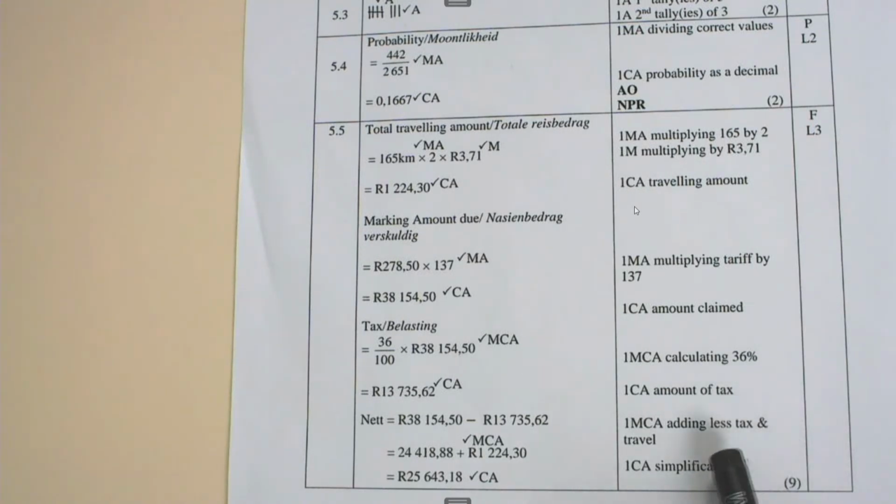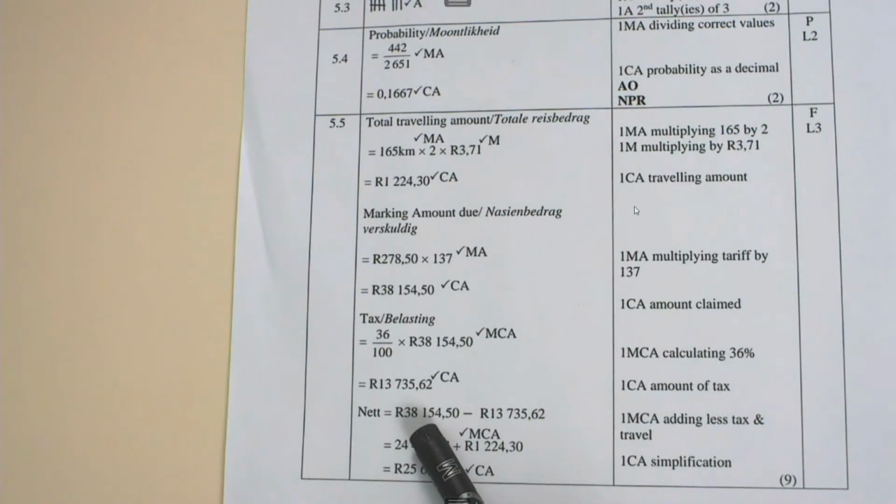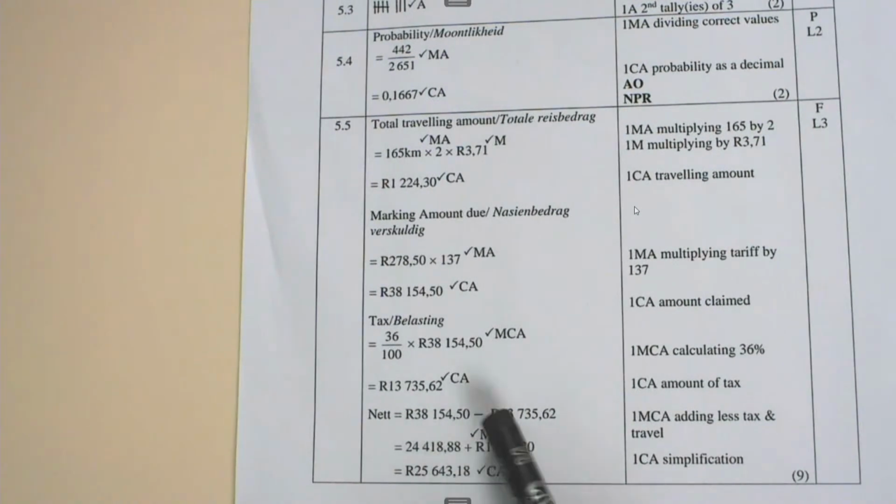1 mark for adding tax and traveling. In other words, after subtracting the tax from that amount, we will get 24,418.88.